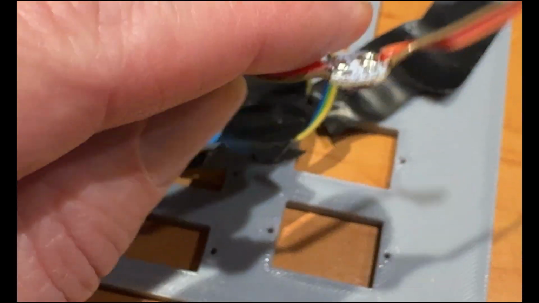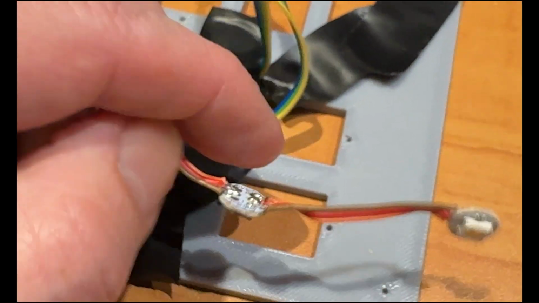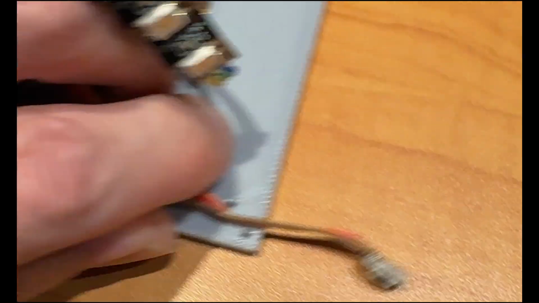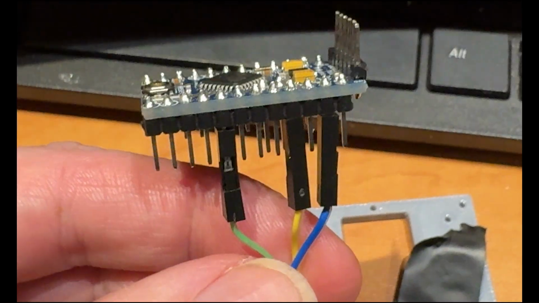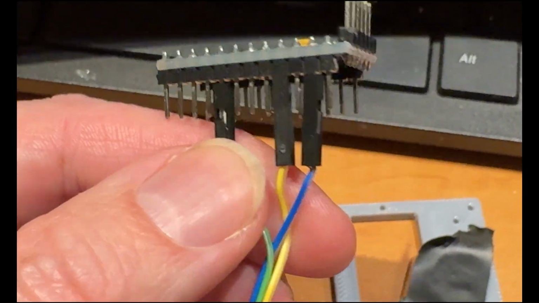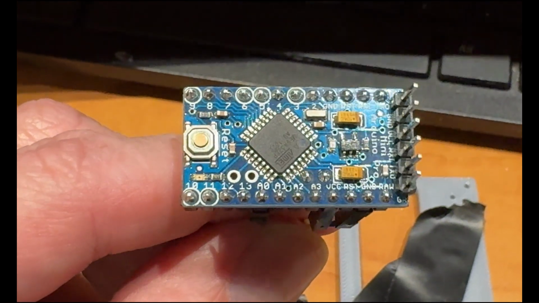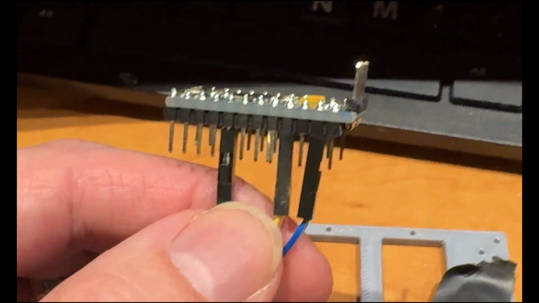I tend to use the darker color for the ground here. Yeah, so the dark brown is for my ground. And then the Arduino itself, I've got just straight DuPont connectors, very crudely crimped. You're going to need a special tool for that.